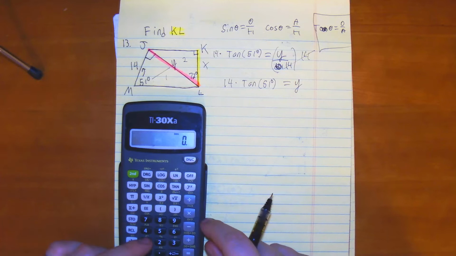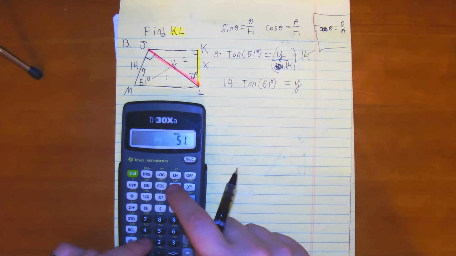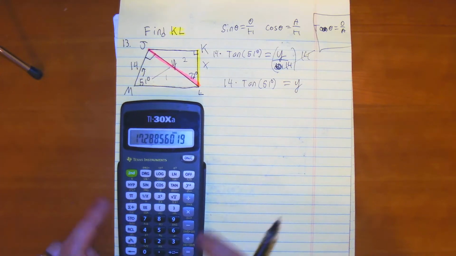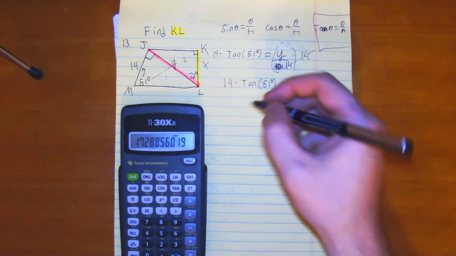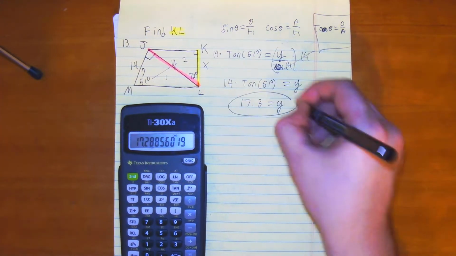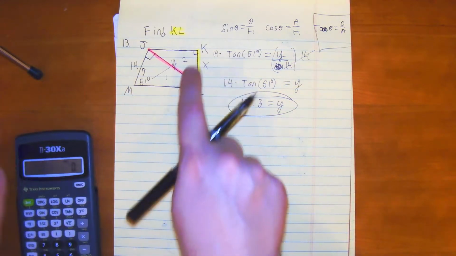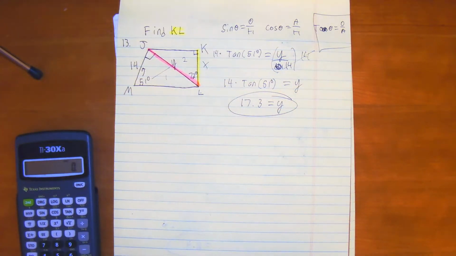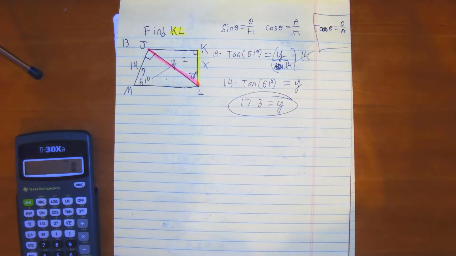So we have 51 tan times 14. We get about 17.3 if we round to the nearest tenth. So 17.3 is equal to our y. Now that we know one length of this triangle, we can find any other length with the given information since it is a right triangle.